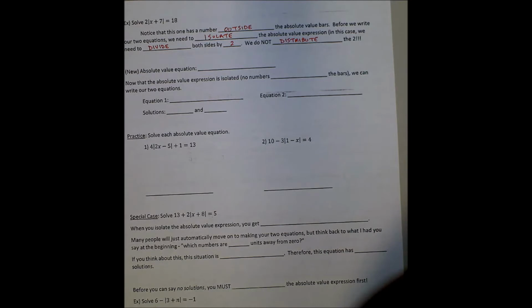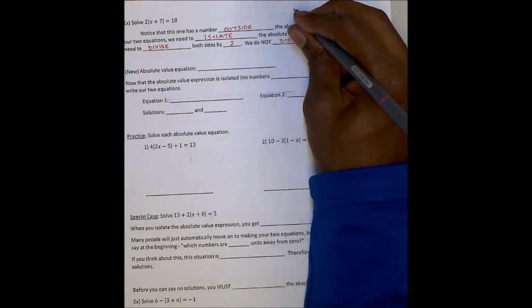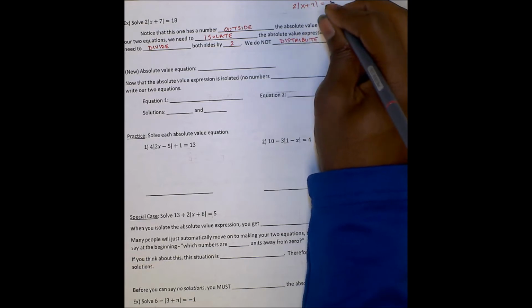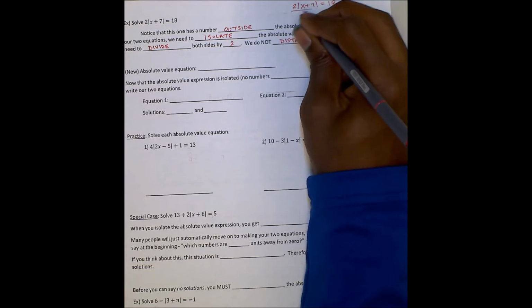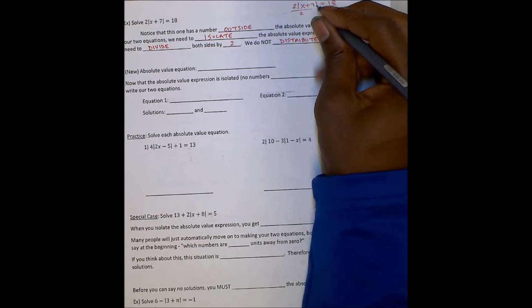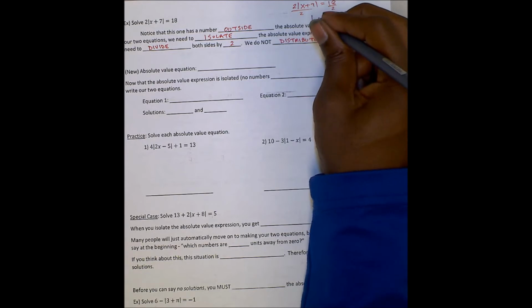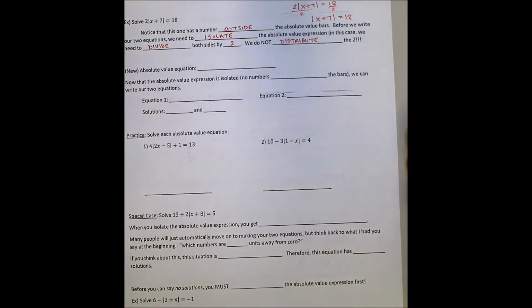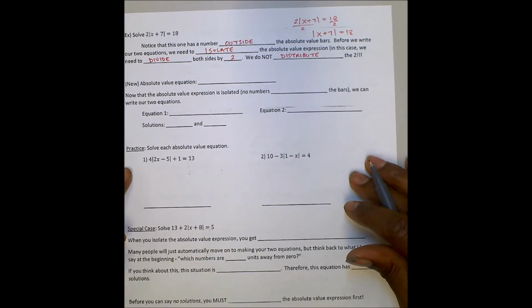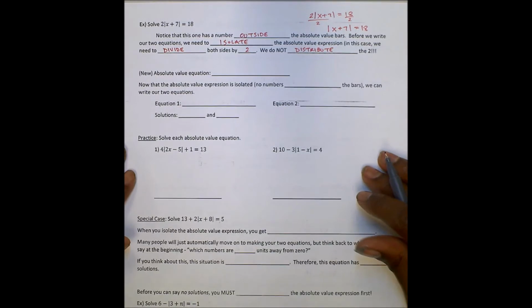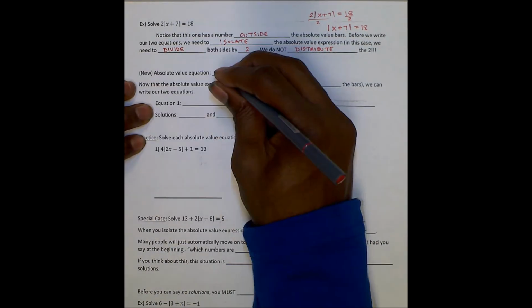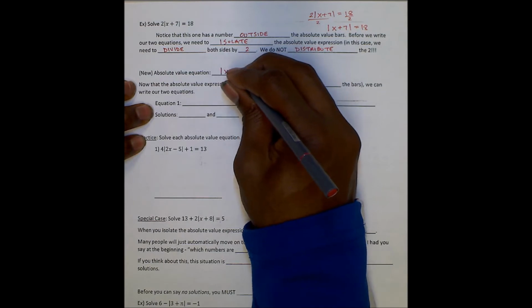Okay, so here we are. We have 2 times the absolute value of x plus 7 equals 18. Before we start, again, we want to get the absolute value brackets by itself, so we'll divide by 2, and we'll be able to say the absolute value of x plus 7 equals 9. Okay, and so our new absolute value equation will be the absolute value of x plus 7 equals 9.